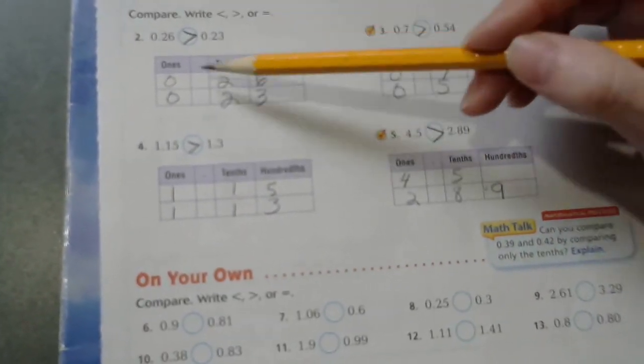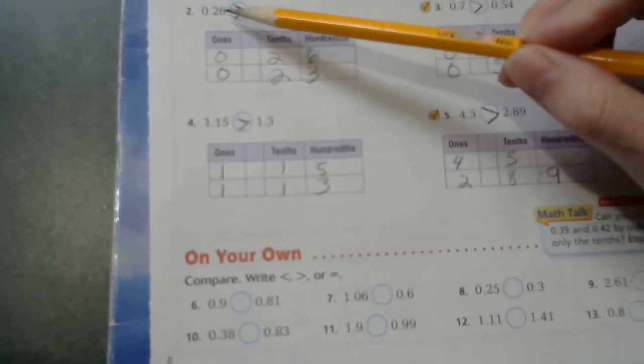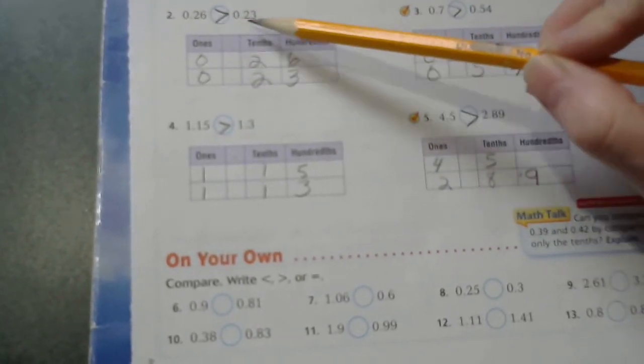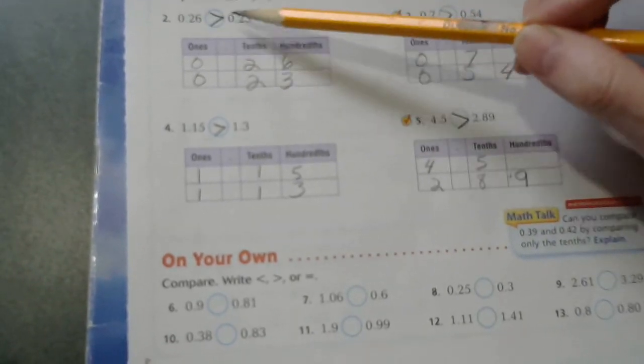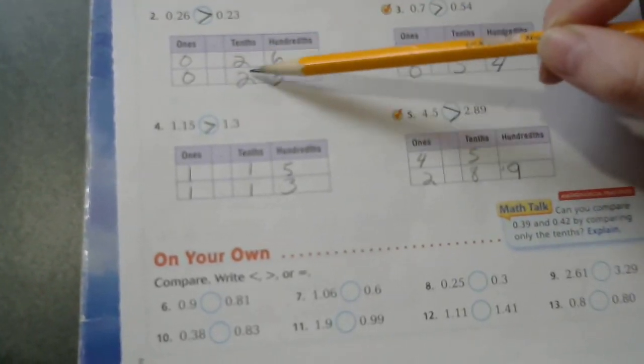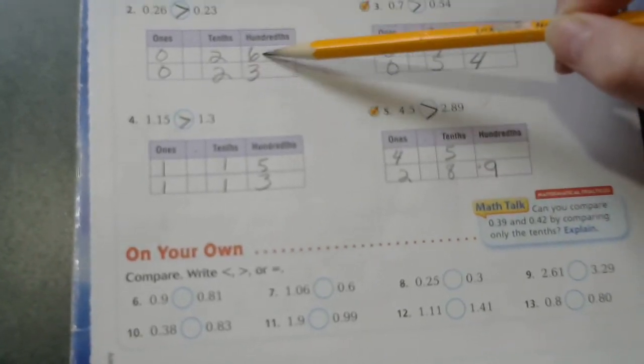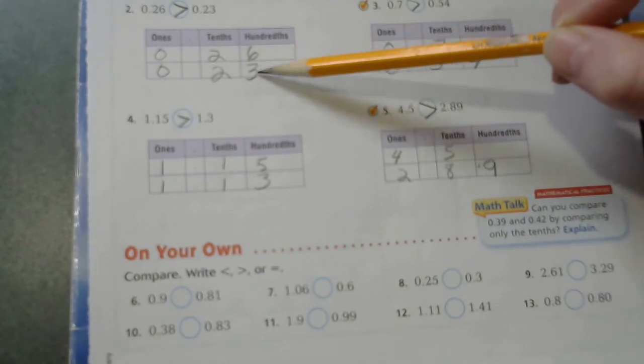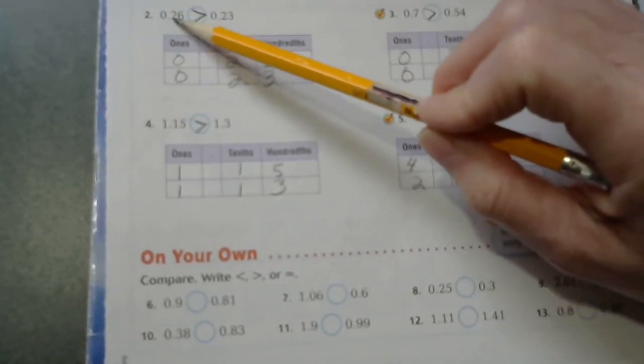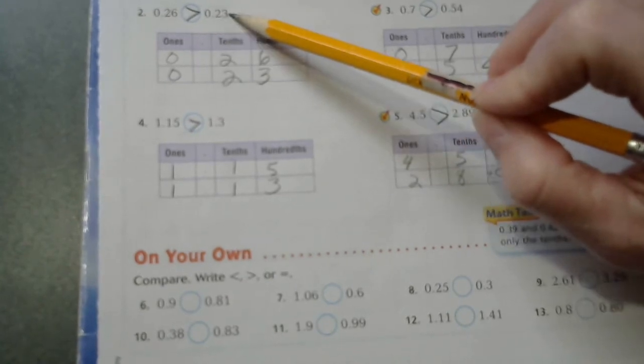Then it says compare using place value. Both 0.26 and 0.23 have no ones, so we put a 0 there, and they both have a 2 in the tenths place, but a 6 and a 3, so we have to compare the numbers in the hundredths place. 0.26 is greater than 0.23. On the next one, we have the same thing. 0 in the ones place, a 7 in the tenths place, and a 5 in the tenths place. So 0.7 or 7/10 is larger than 0.54 or 54 hundredths.